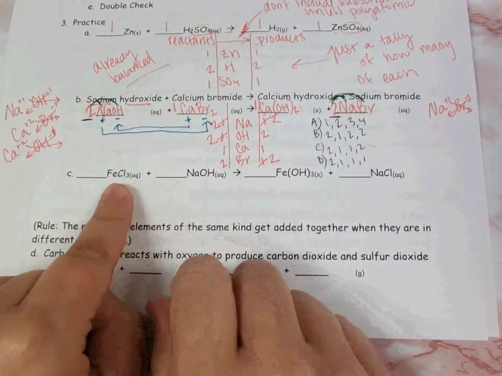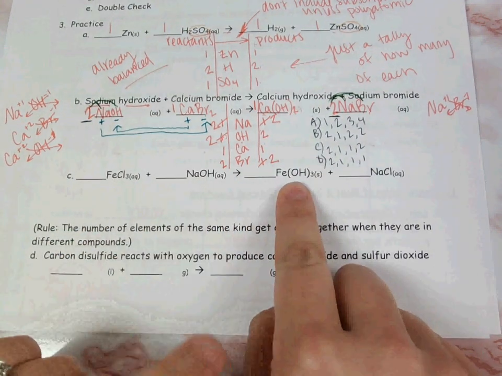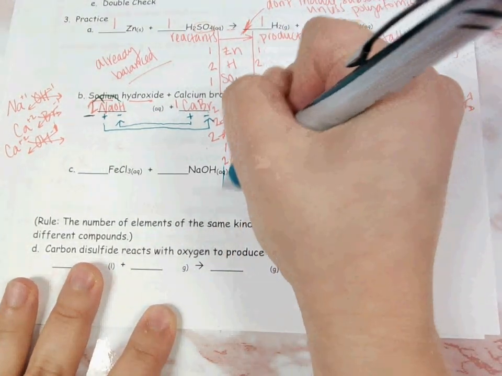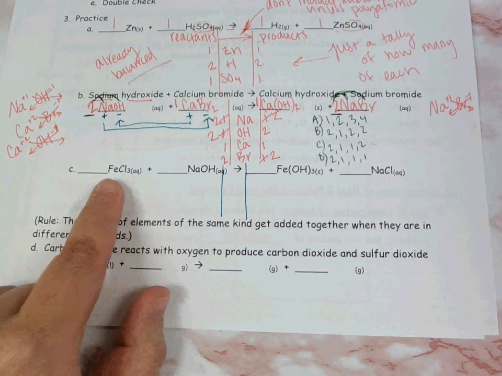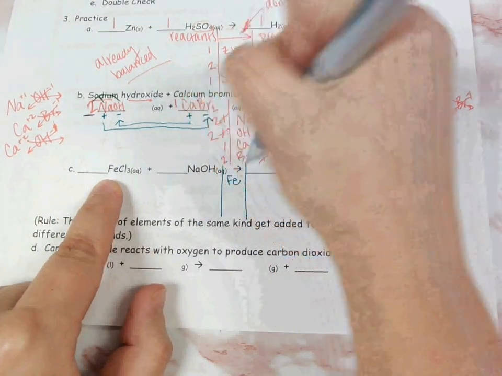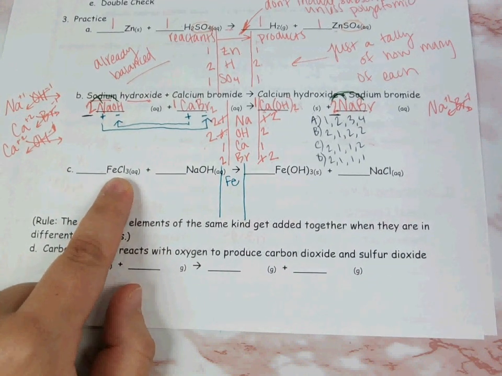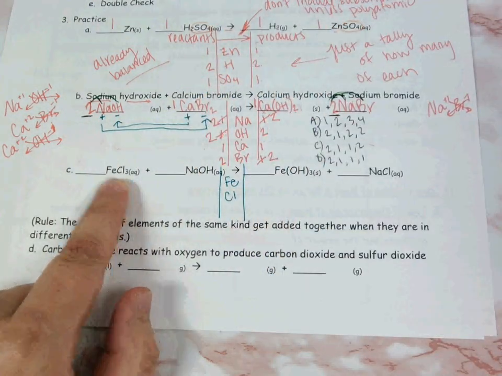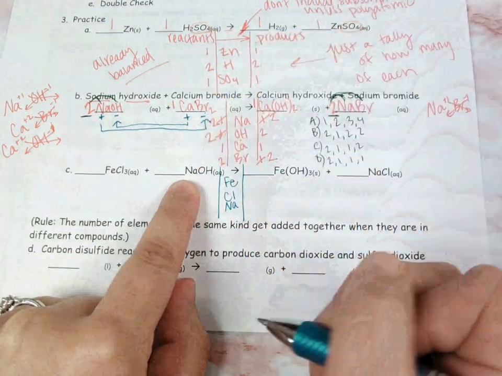So this one, I have iron 3 chloride and sodium hydroxide reacting together to form iron 3 hydroxide and sodium chloride. So underneath the arrow, we're going to give ourselves a little column and then list each of the things that appear in our reaction. So the first thing I run into is iron. So I'll list iron. Then I list what? Chlorine, just as Cl. Do I keep the 3 with it? No. Alright, and then what about this one? I'll list sodium, and then perfect.